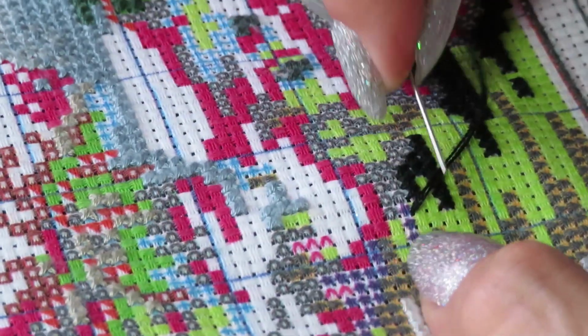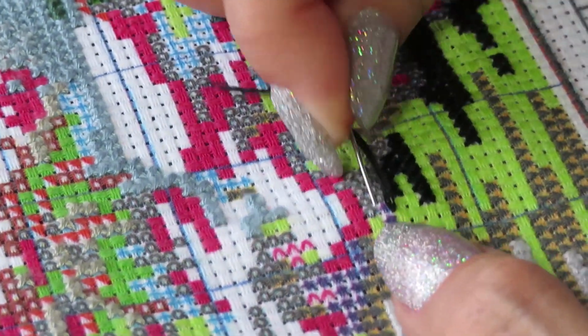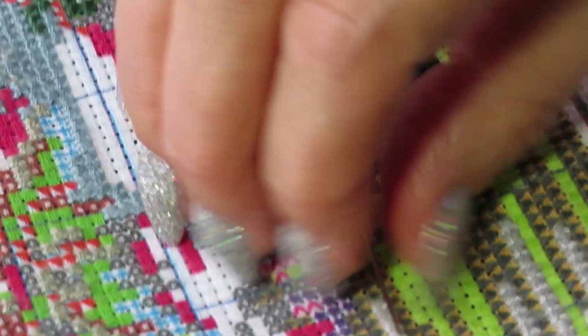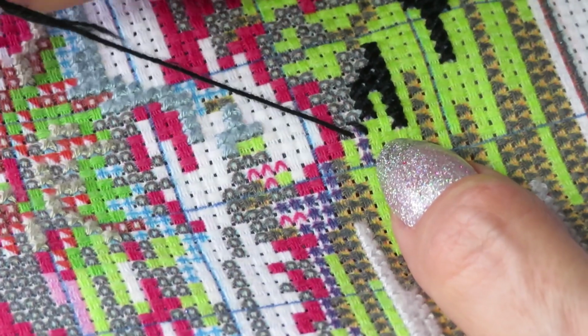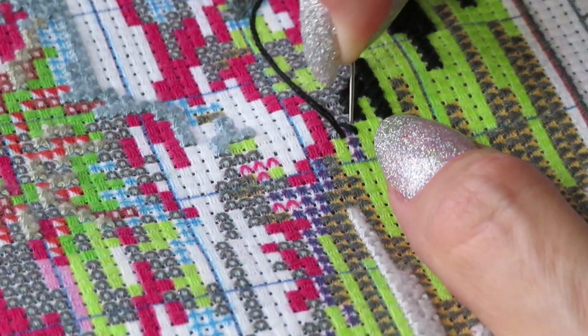Okay, so I think we're going to finish these 3 stitches and my thread will be almost okay. We have to focus.